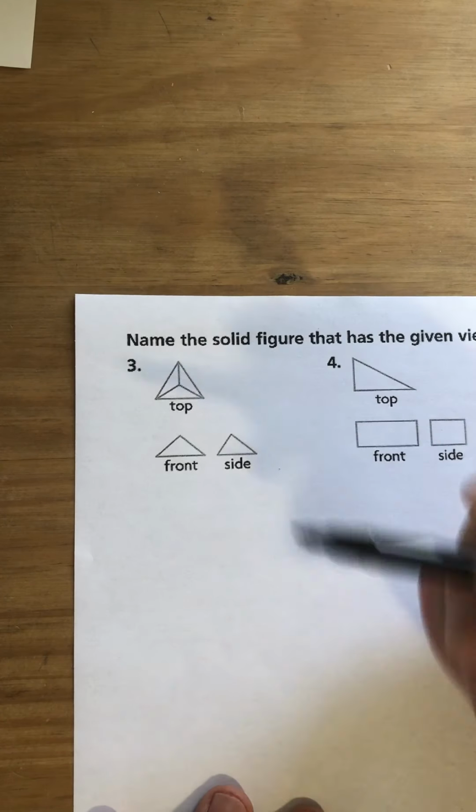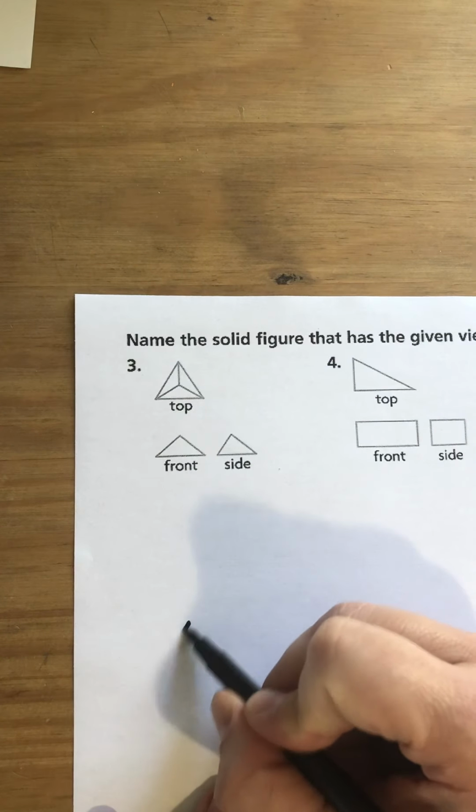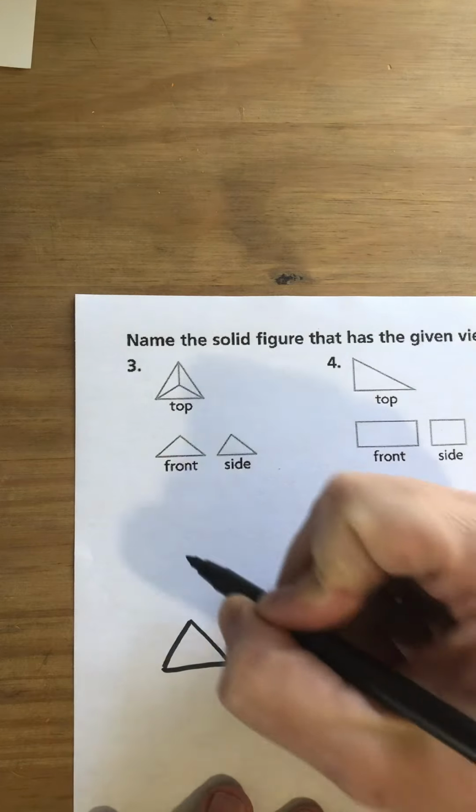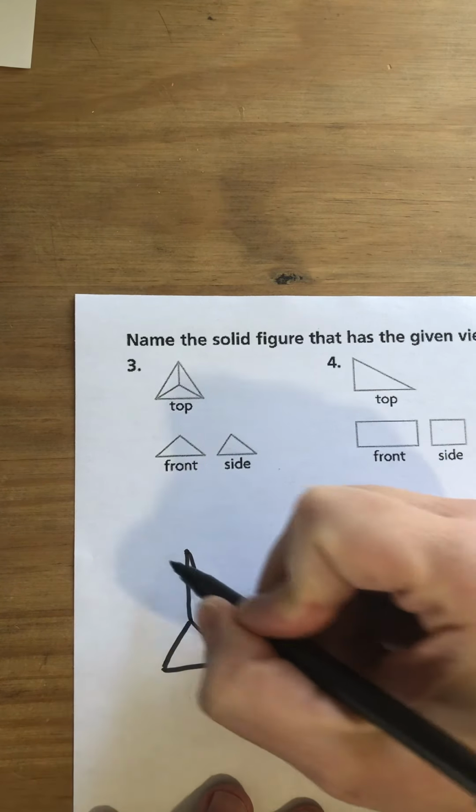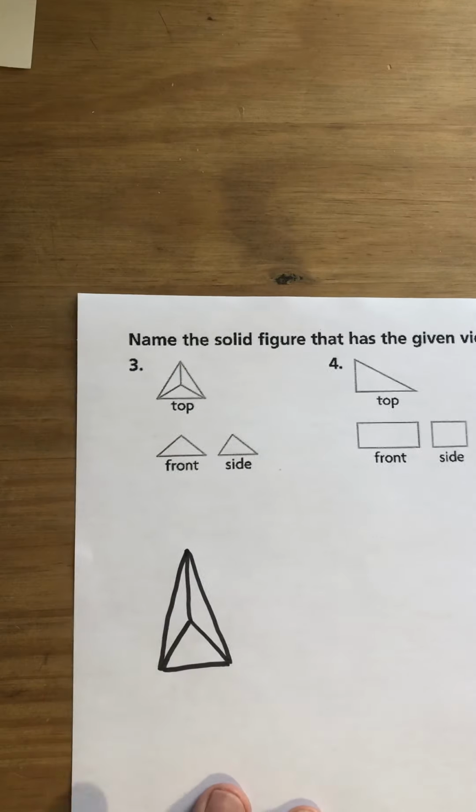If you remember from yesterday, to draw a pyramid, you would first draw its base, and then you draw a point up in the air, and then you connect that point to each of those bases.